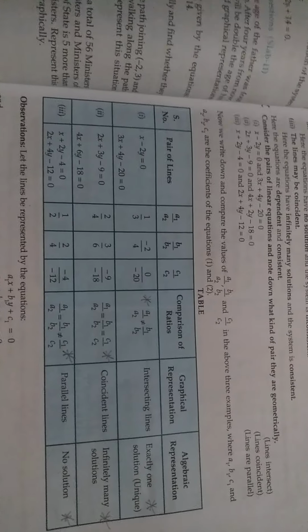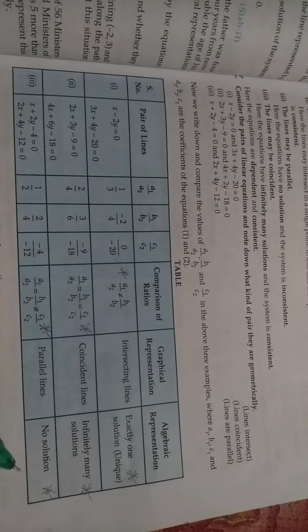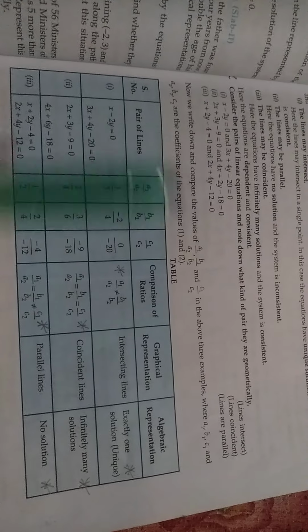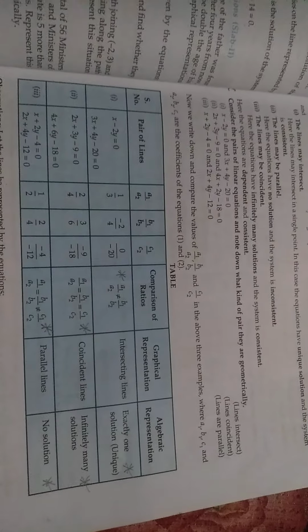I was doing this just to remind you all what is intersecting, coincident and parallel, and how we write all this, so that I'll continue the exercise and it will be easy for you to remember and do at the same time.